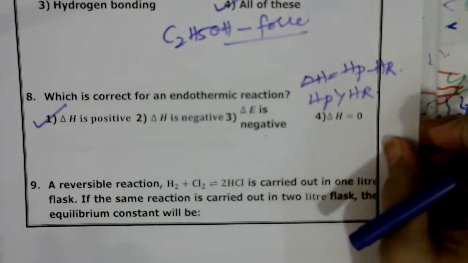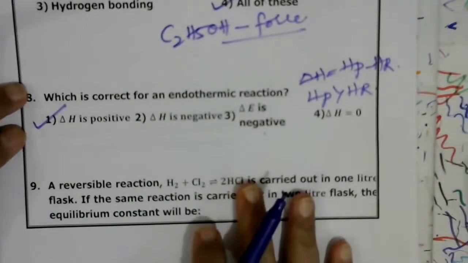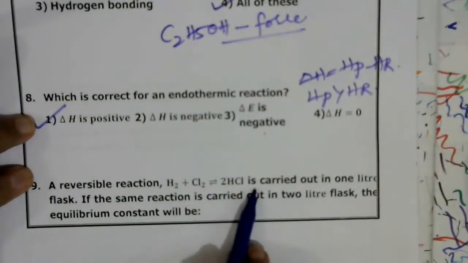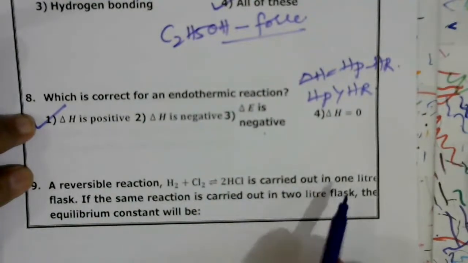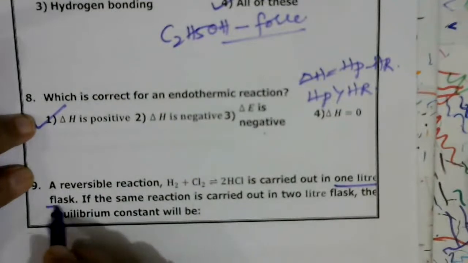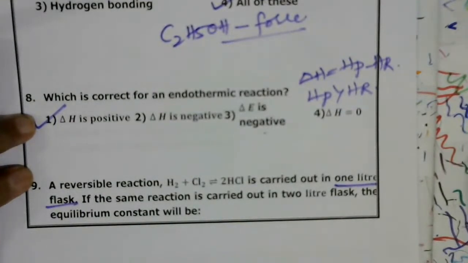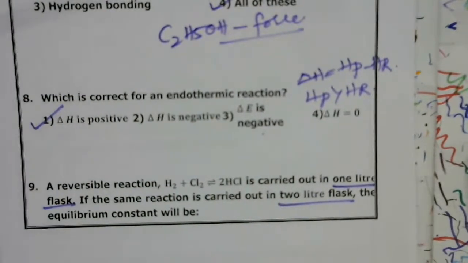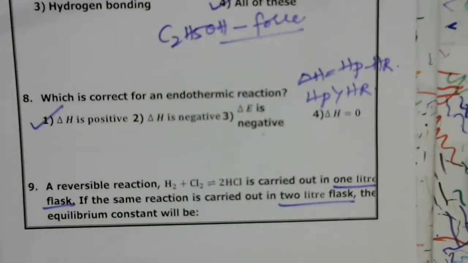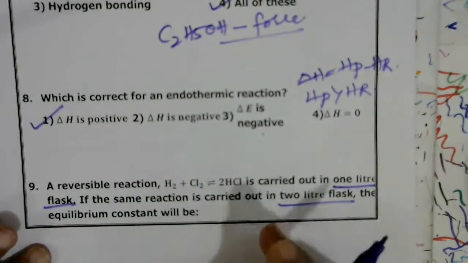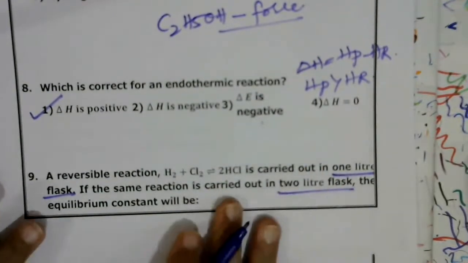What we said in question number 9, that in a reversible process, H2 plus Cl2 reversibly converted into 2HCl is carried out in 1 liter flask. How much is the volume of the flask? 1 liter. If the same reaction is carried out in 2 liter flask, same reaction is there, but they are asking that if we are going to calculate in a 2 liter flask. Remember one thing, whenever we are going to write the equilibrium constant, how you are going to represent Kc, tell me?